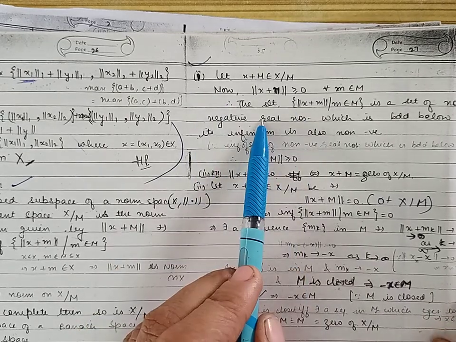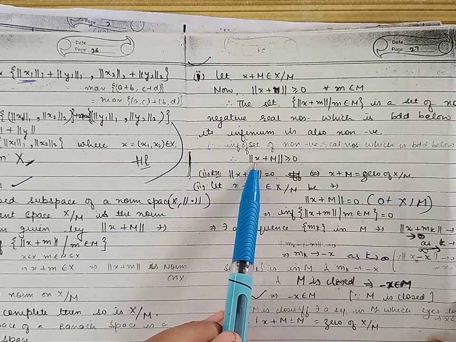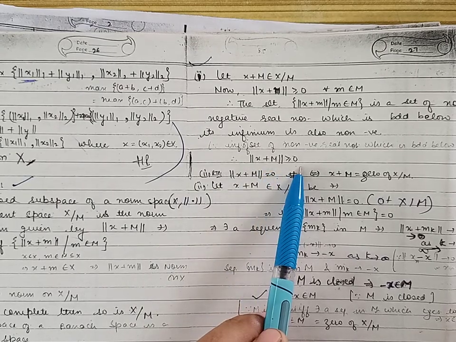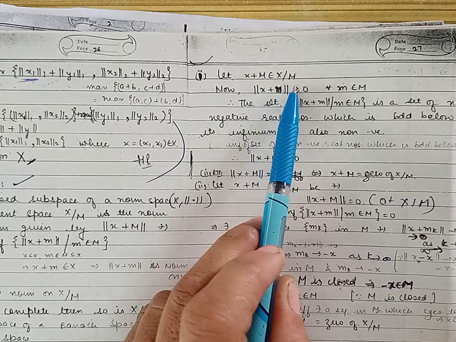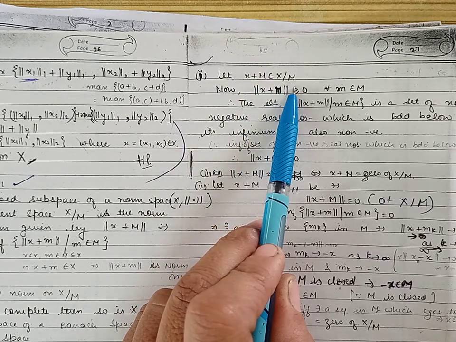So we have proved the first condition, that norm of x plus M is non-negative for every element x plus M belonging to the quotient space X by M.